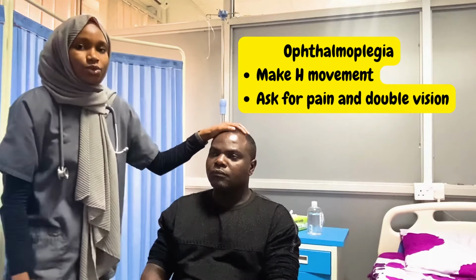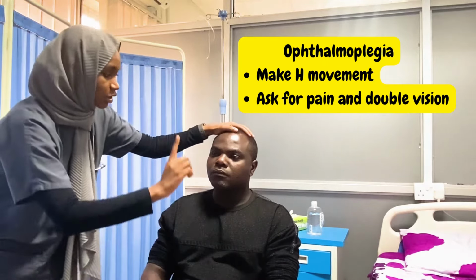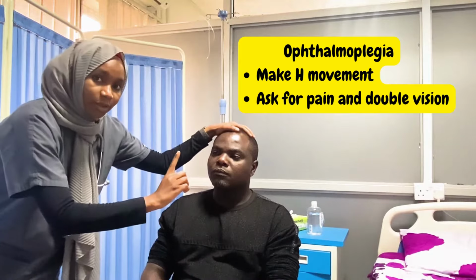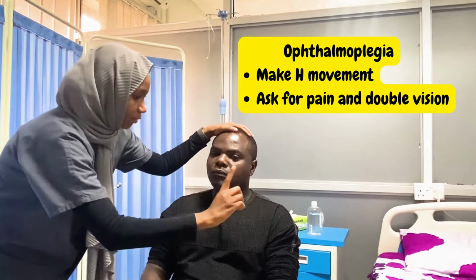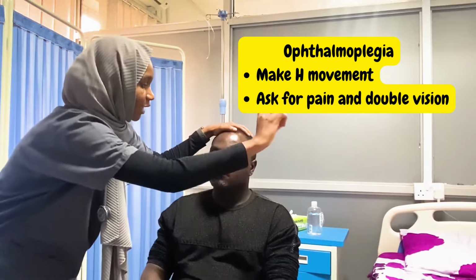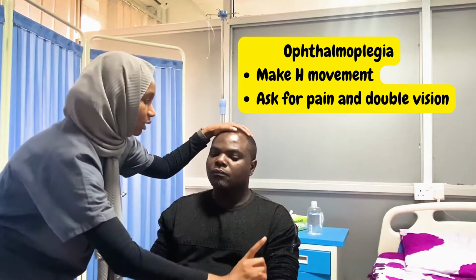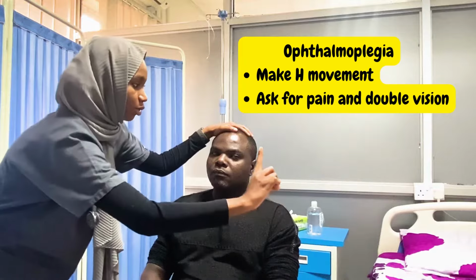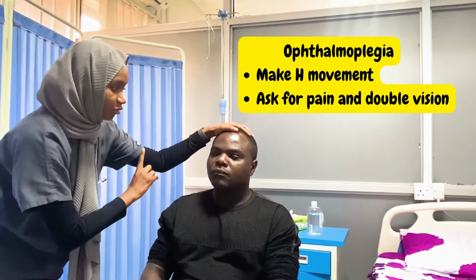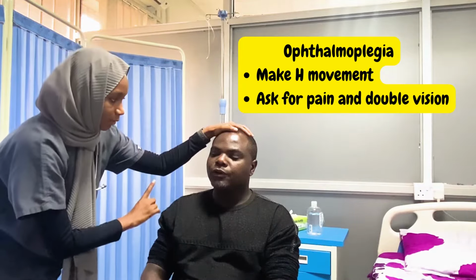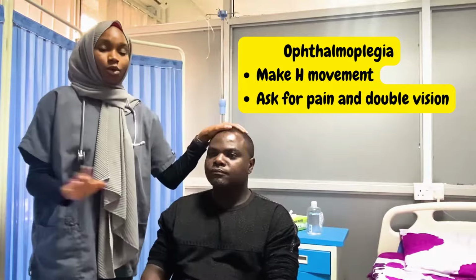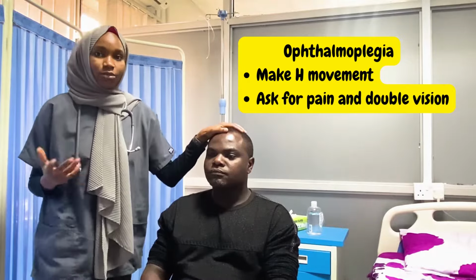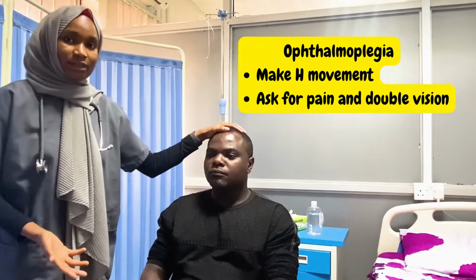How we do that is we ask the patient to focus on our finger and follow the movement while keeping their head still. So please follow the movement of my finger. And you make an H sign, testing all extraocular muscles. And then you ask the patient to tell you, sir, do you have any pain or double vision as I'm doing this? No. Okay. So if the patient can follow all the movement, then we can say there's no ophthalmoplegia. That's the sixth eye sign.